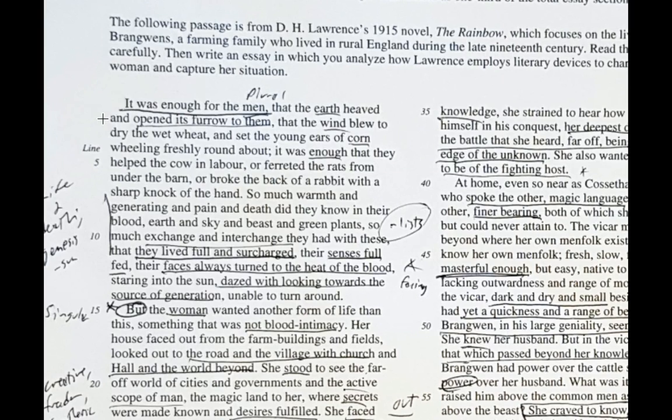"That the earth heaved and opened its furrow to them, and the wind blew to dry the wet wheat, and set the young ears of corn wheeling freshly round about. And it was enough that they helped the cow in labor, or ferreted the rats from under the barn, or broke the back of a rabbit with a sharp knock of the hand." Okay, agricultural setting, clearly the men, this is enough for them. Now, that could be kind of negative, but let's go on and see.